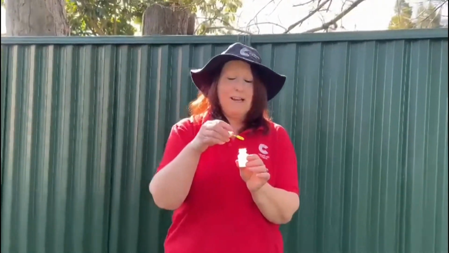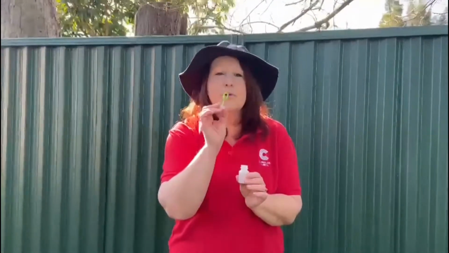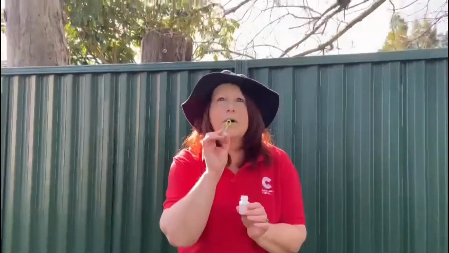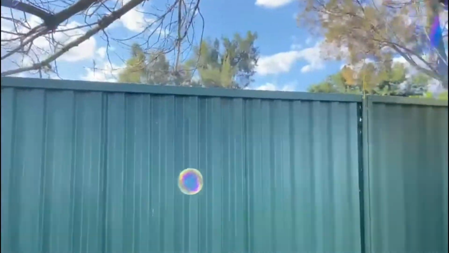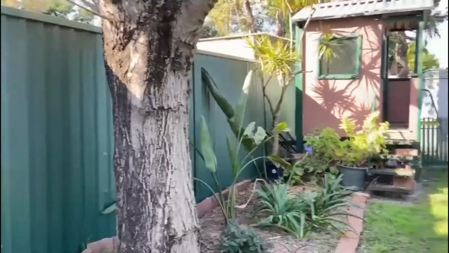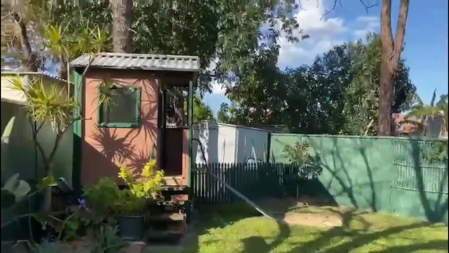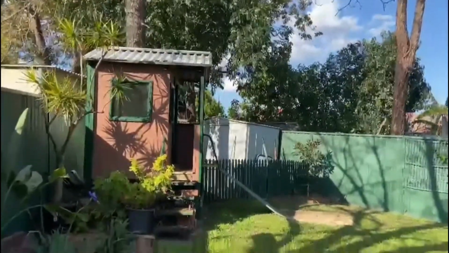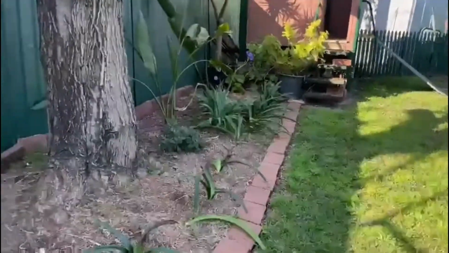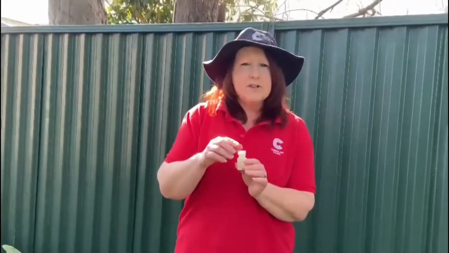Now, did you notice which way the bubbles went? They went that way, which I think means that the wind is blowing this way today. Let's try again. Are we ready? Let's blow some more bubbles. And the bubbles are going the same way again. And you might notice the bubbles are just moving very slowly and very gently around the yard. And that's because the wind isn't very strong.